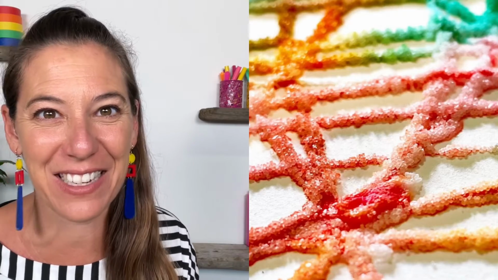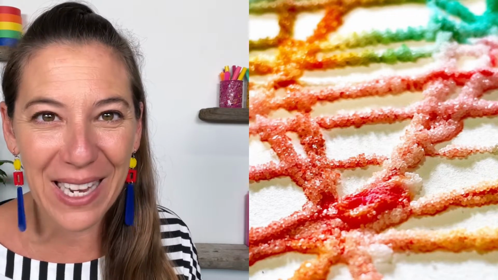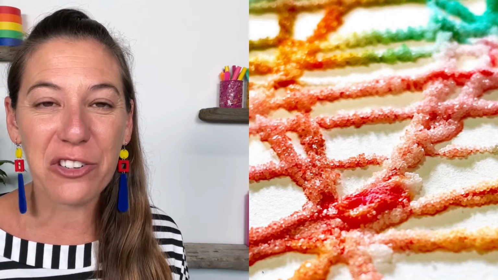And today we are doing an art and science experiment called salt painting. And in this project, you're going to see with your own eyes something called capillary action. I'm going to break that down in what I hope is a very simple way for you to understand.